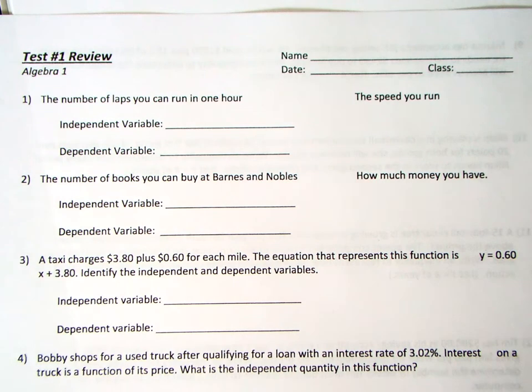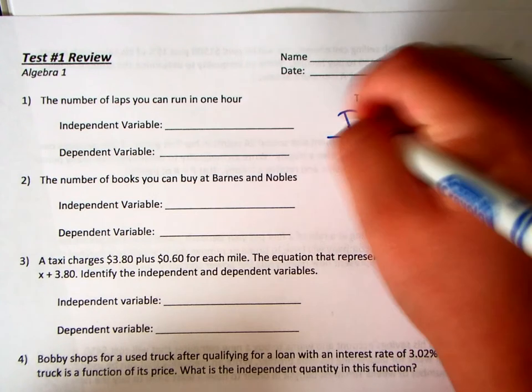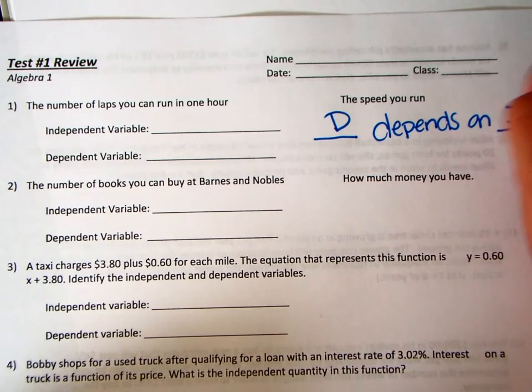Alright, so number 1, the number of laps you can run in an hour, and the other variable is the speed you run. So from here, all we need to determine is the independent and dependent variable. Which one do you think is going to be the independent variable? The speed you run. So you're saying the speed. Yeah, the speed. And you're saying what? The number of laps you run in an hour? Yeah. So, okay, remember, if we're going to use the sentence from earlier this week, we're going to have the dependent depends on the independent variable.